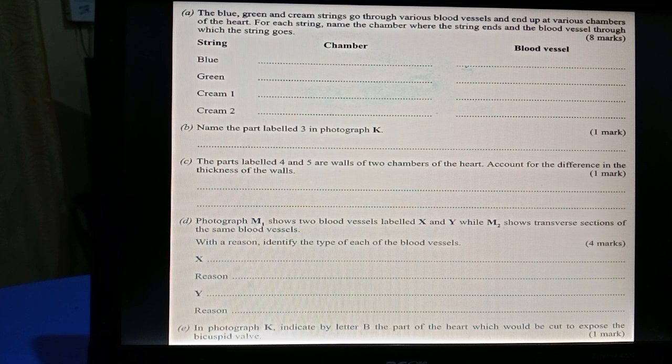Photograph M1 shows 2 blood vessels labeled X and Y, while M2 shows transverse section of the same blood vessels. With a reason, identify the type of each of the blood vessels. 4 marks. X, reason. Y, reason. In photograph K, indicate by letter B the part of the heart which would be cut to expose the bicuspid valve. 1 mark.